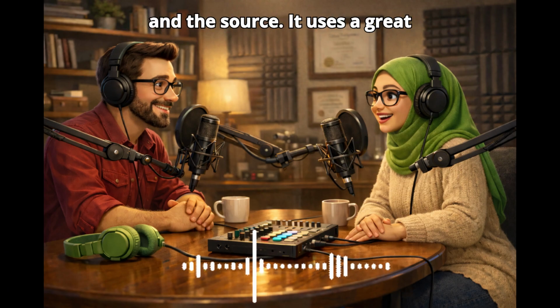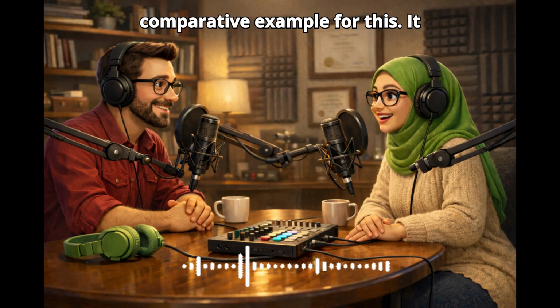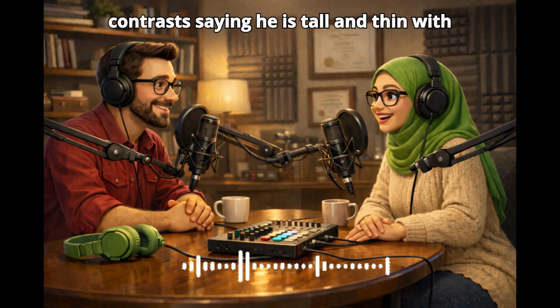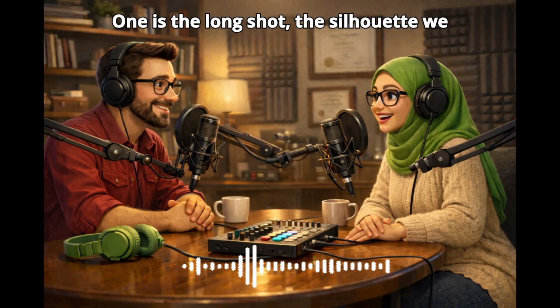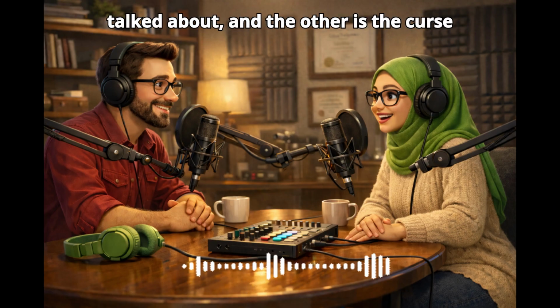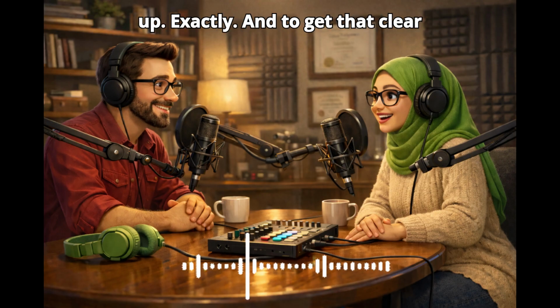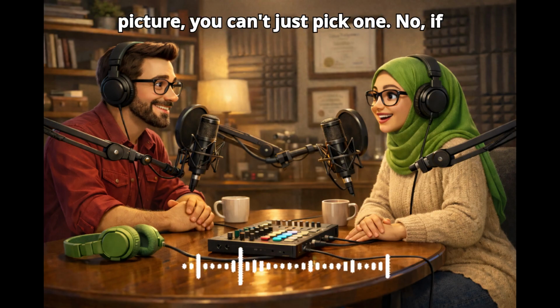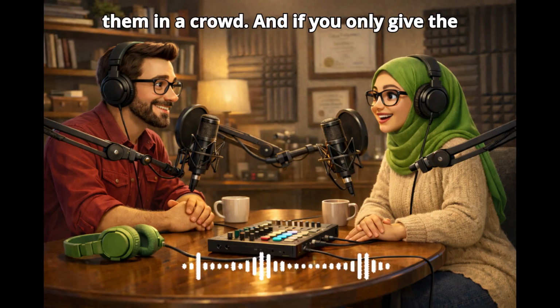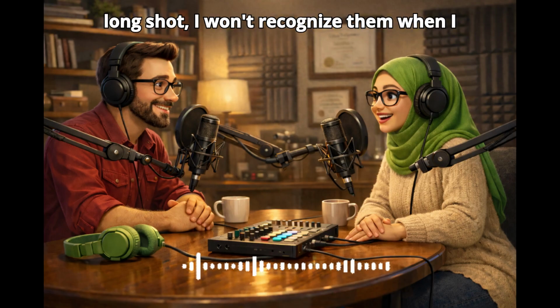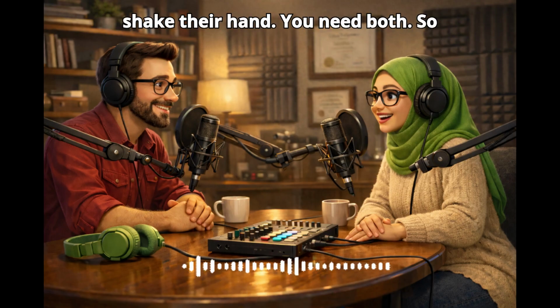And the source uses a great comparative example for this. It contrasts, saying he is tall and thin with he has blue eyes and a round face. Right. One is the long shot, the silhouette we talked about. And the other is the close-up. Exactly. And to get that clear picture, you can't just pick one. No. If you only give the close-up, I can't find them in a crowd. And if you only give the long shot, I won't recognize them when I shake their hand. You need both. So that's the biology, the stuff we're born with.